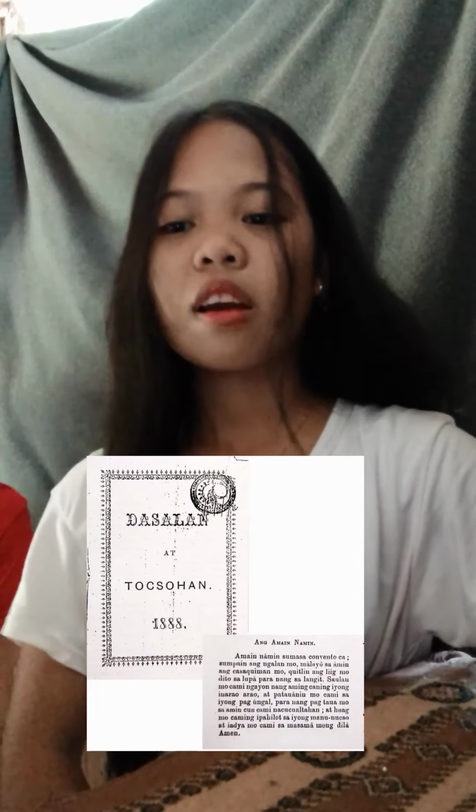The Dasalan at Tuksuhan is a satire on the friars' hypocrisy, licentiousness, and cupidity, which consists of parodies of the sign of the cross, the act of contrition, the Lord's Prayer, the Hail Mary, and the Catechism. Rizal considered this as a model of classical prose and an excellent example of Tagalog humor, wit, and sarcasm.